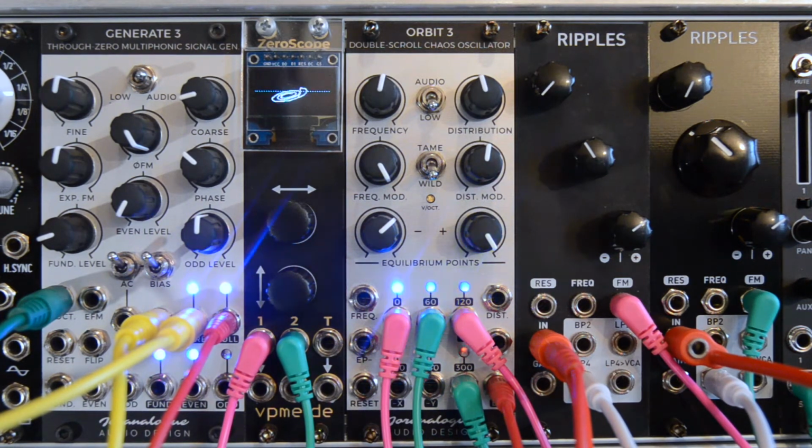Please note that at some settings the chaotic system isn't completely stable, and while the pitch tracking on Orbit 3 is perfectly calibrated, the system itself might not stay stable across the whole range. Of course, there are settings at which the system actually does stay stable.